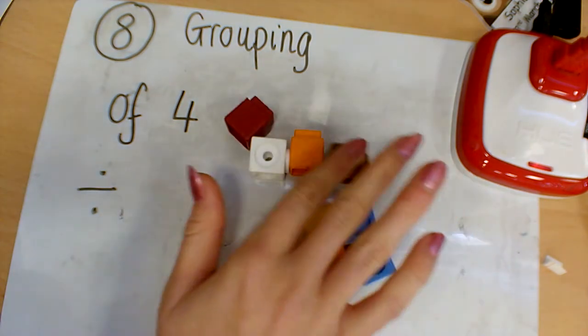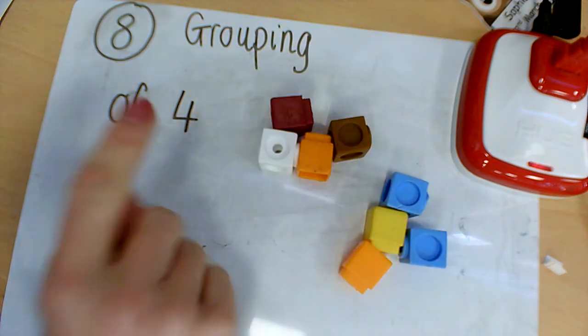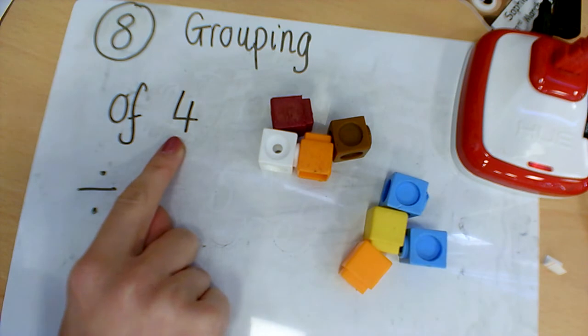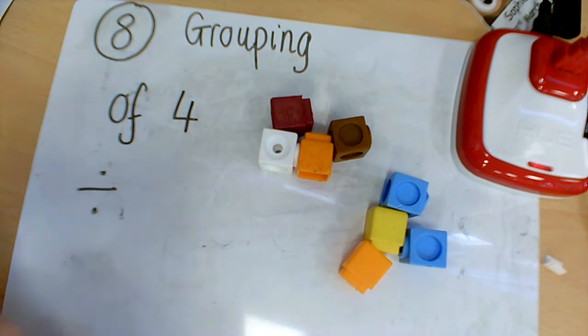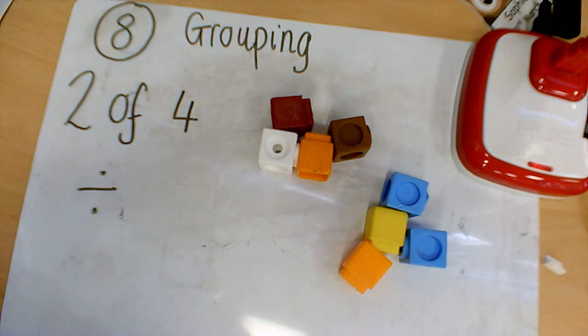1, 2, 3, 4. 1, 2, 3, 4. So I've made equal groups of 4. How many groups have I made? Shout it out at me. Well done. Hopefully you made the same. You made 2 groups of 4.